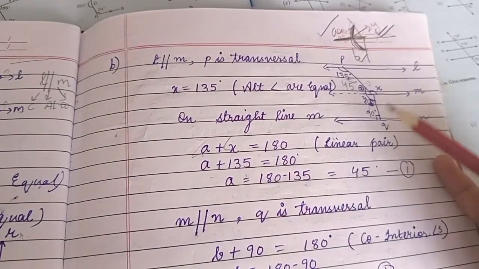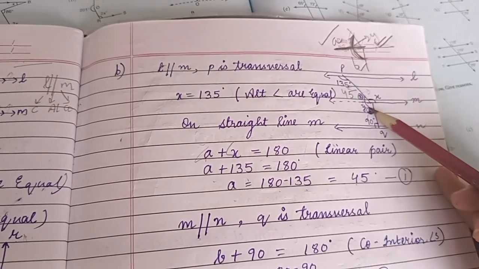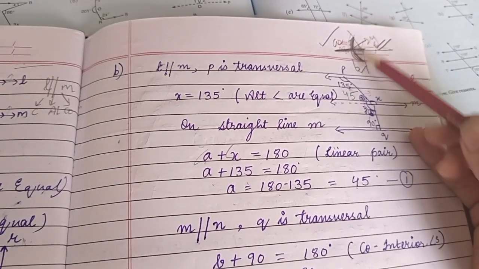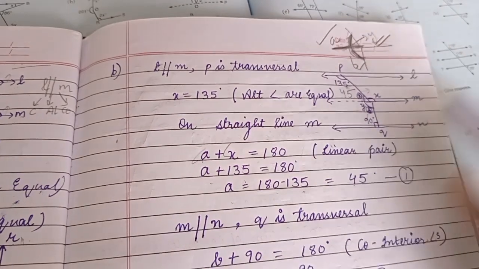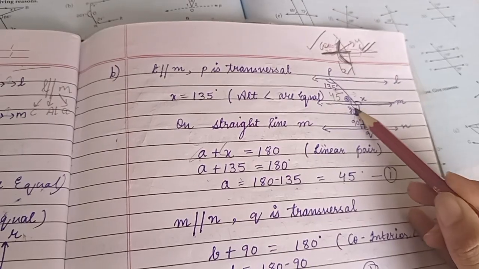Now coming to the next one. What is the next angle? This B, below the line. I have taken the angle B in two parts. Now I have broken that. So the lower B plus 90 equals 180. Why? Because this B is on line M.